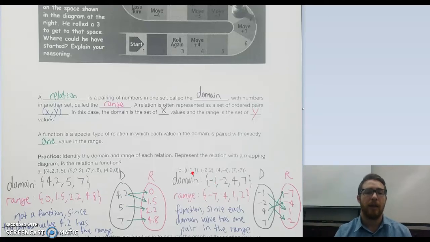Same example in the next situation. If I have (-1, 1), that means my domain value is -1. That's your x value. And again, the other ones I can find the same way. So -2, 4, and 7 are your other x values. Those are all my domain. For the range, again in order from least to greatest, I have -7 in my range. Another y value is -4, and 1 and 2 are also your y values.